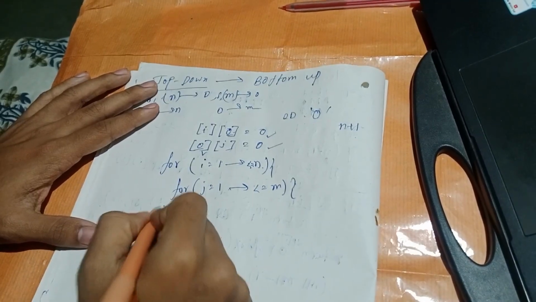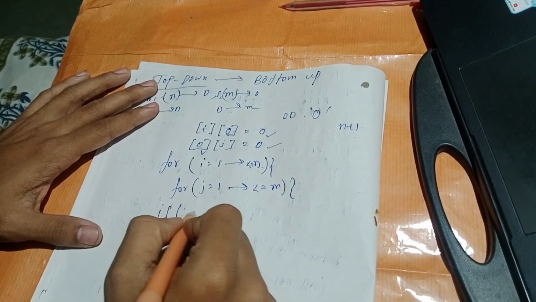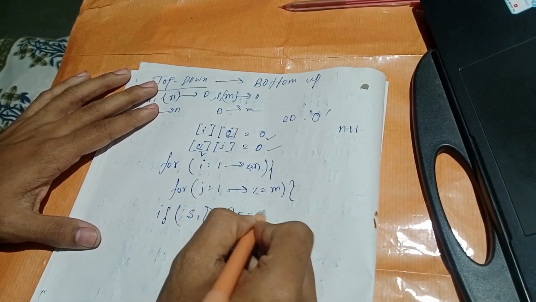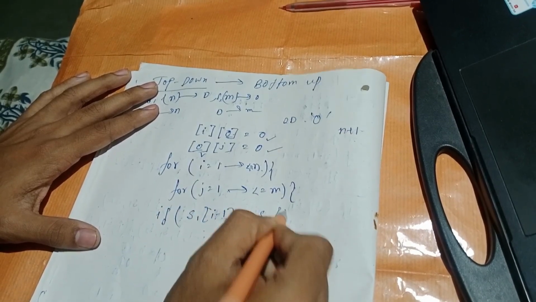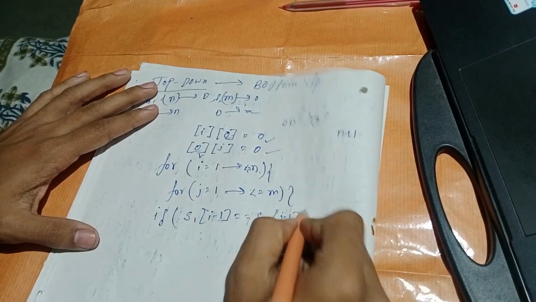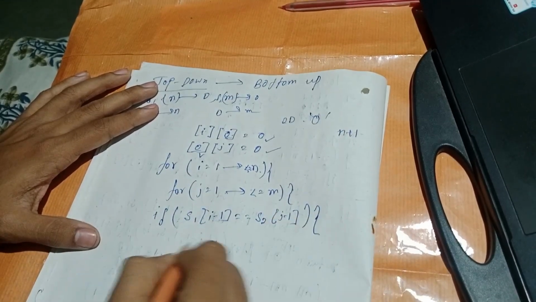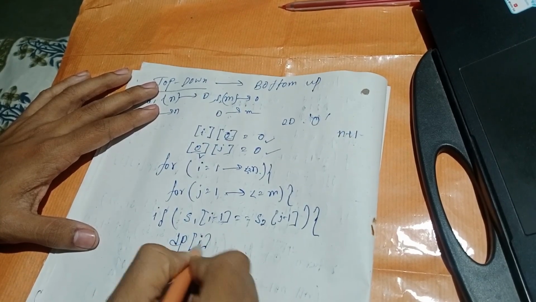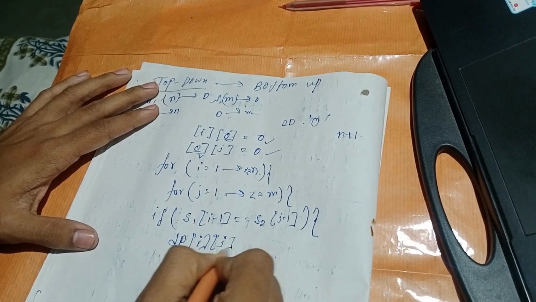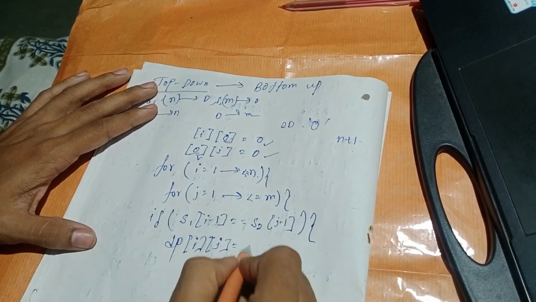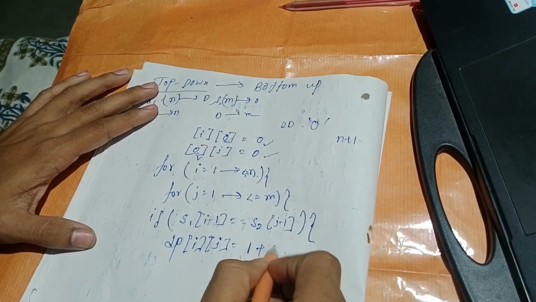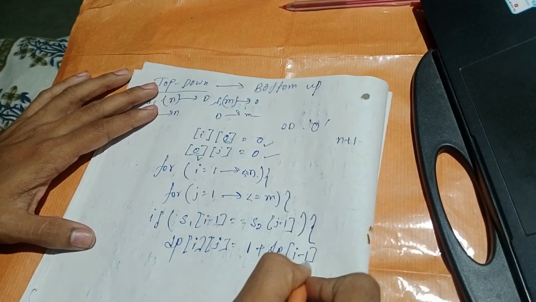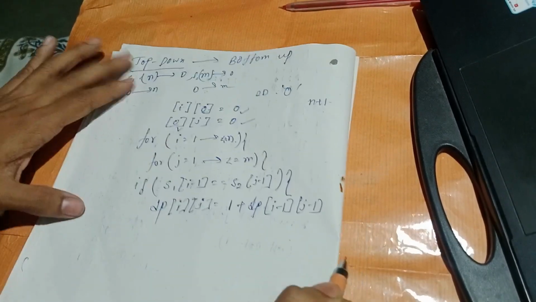And you write: if s1 of i minus 1 equals s2 of j minus 1, if it's the same, then dp of i j equals 1 plus dp of i minus 1 and j minus 1, both are reduced at the same time.